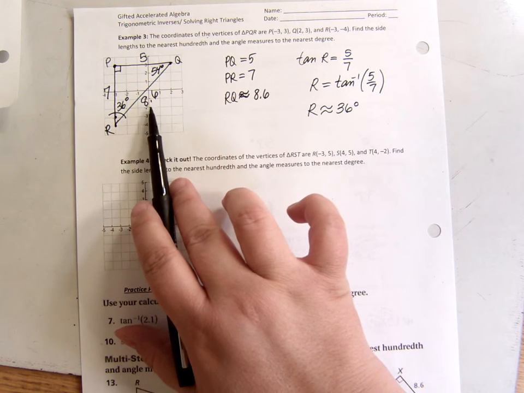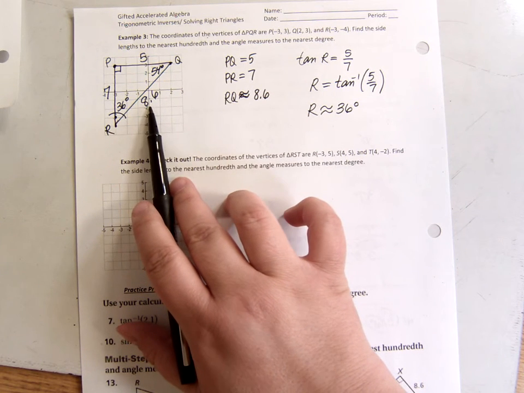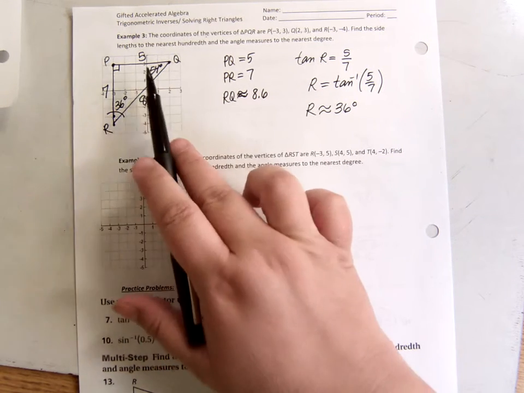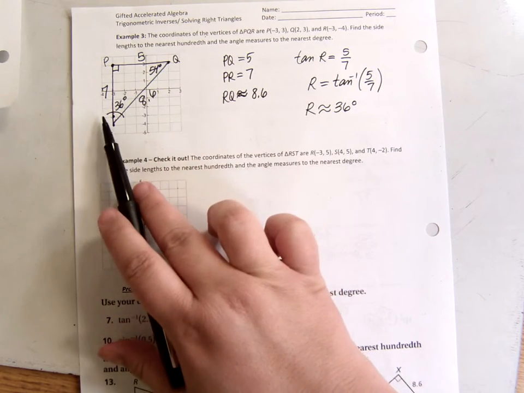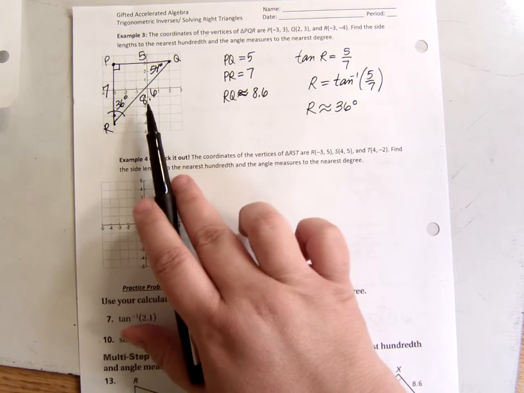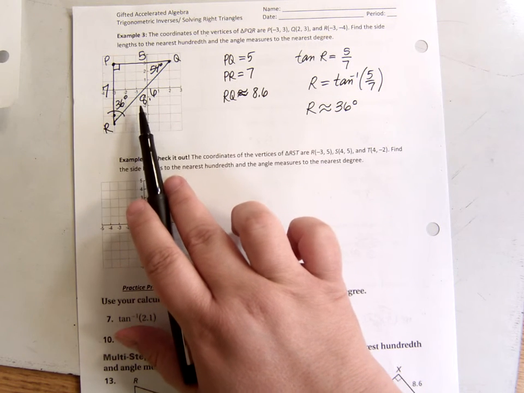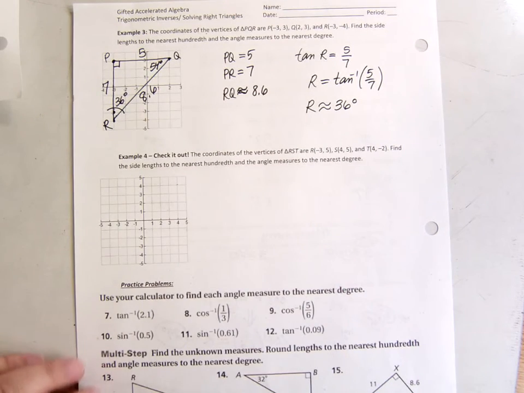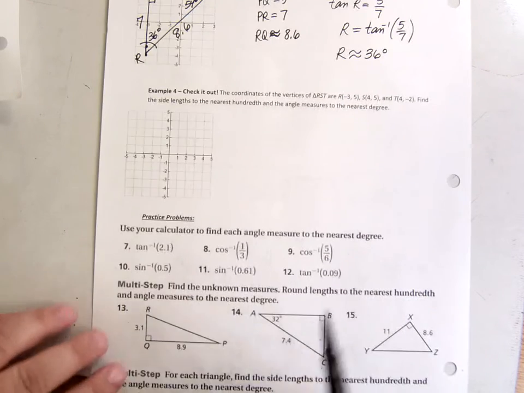Let me point out on this one that it is better to use the 5 and the 7, because the 5 and the 7 are whole number values, than to use the 8.6 that we rounded to get. So it's going to make it a better answer. Let me go ahead and do example 4.